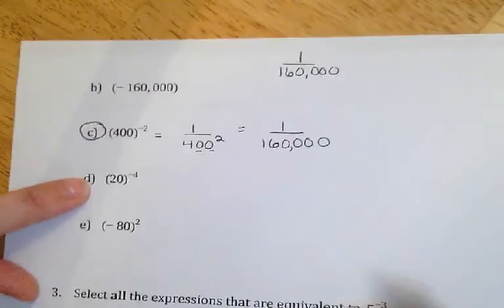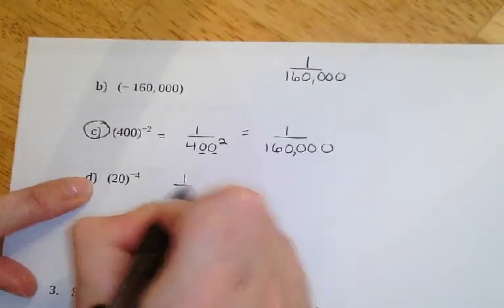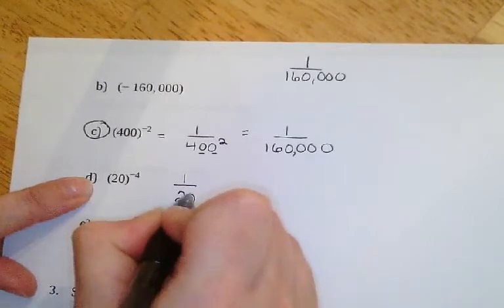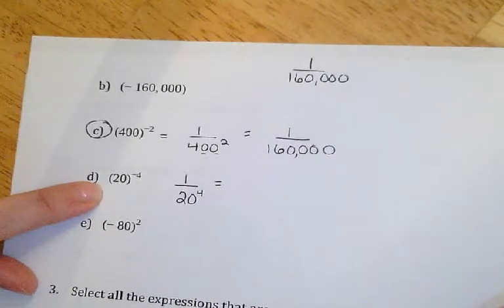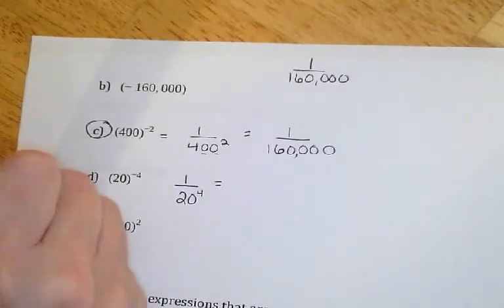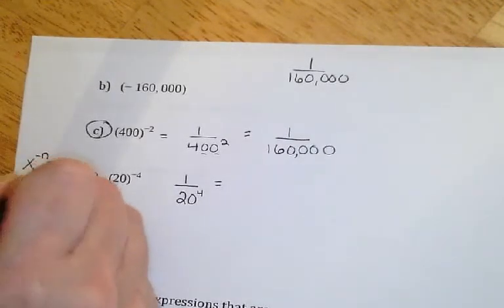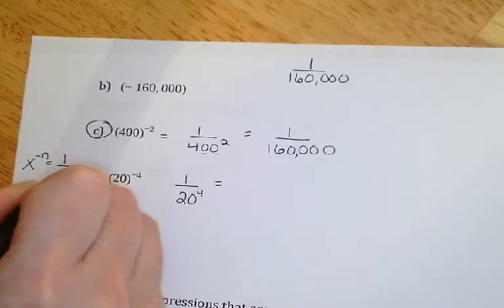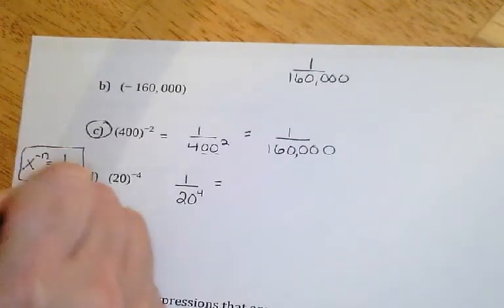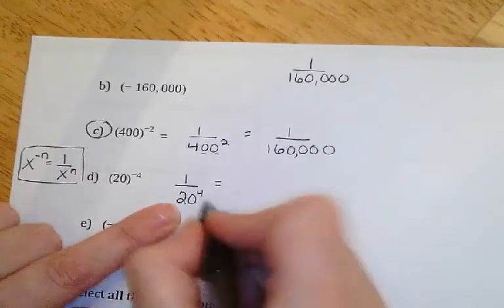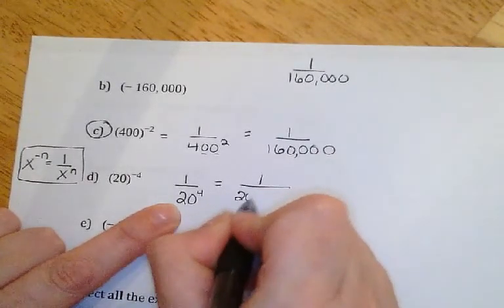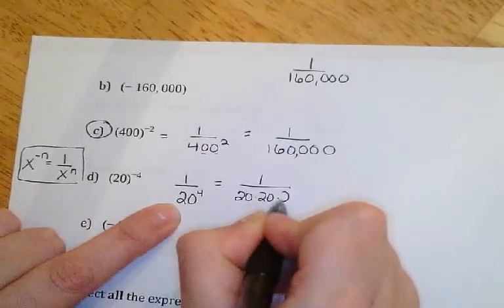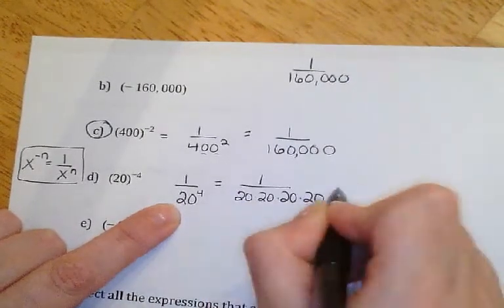Okay, so for the next one, you would write 1 over 20 to the positive 4. I'm just using the definition of a negative exponent. X to the negative n is the same thing as 1 over x to the n. Okay, so 1 over, I'm going to multiply 20 times 20 times 20 times 20.